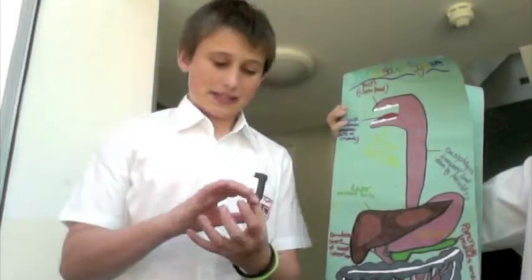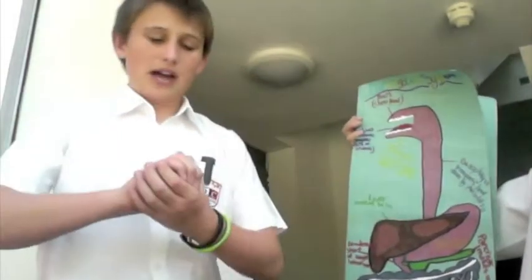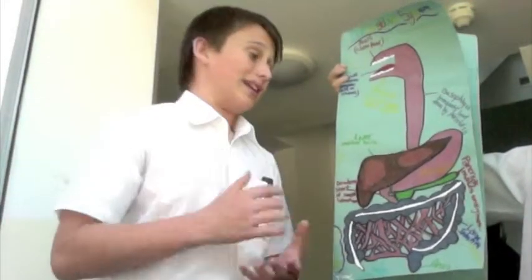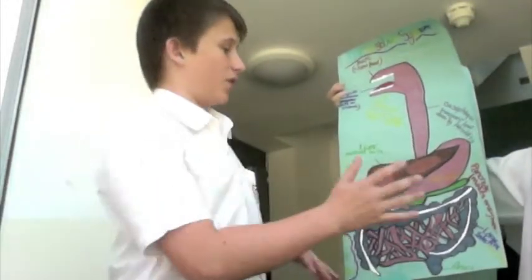The stomach then basically has acids in it, and it contracts and relaxes and gets out all the nutrients it can using the acid and the pumping system. So that is pretty much the first half. I'm going to let Michael do the next bit.